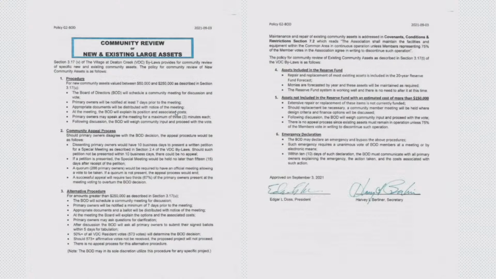Next slide, please. So I wanted to talk for a minute about what we're using here to have a community review. This is a community review for new and existing large assets. On the left, you'll see procedure, community appeal process, and alternative procedure. And those are all for new assets. If we're going to build something or buy something we've never had before.